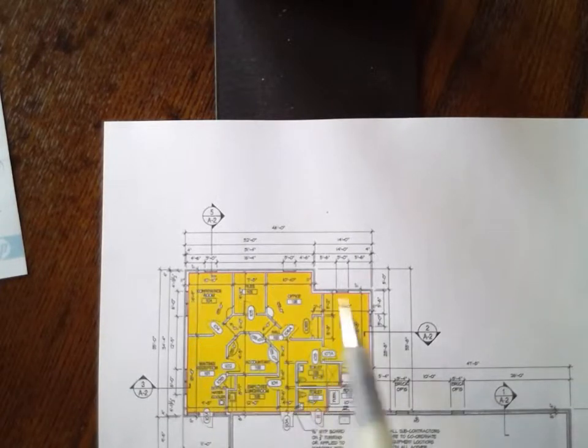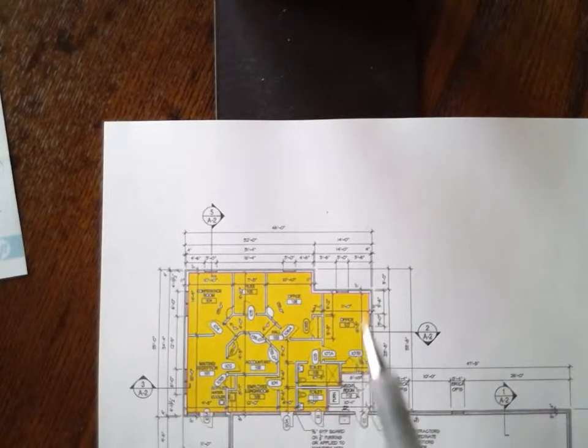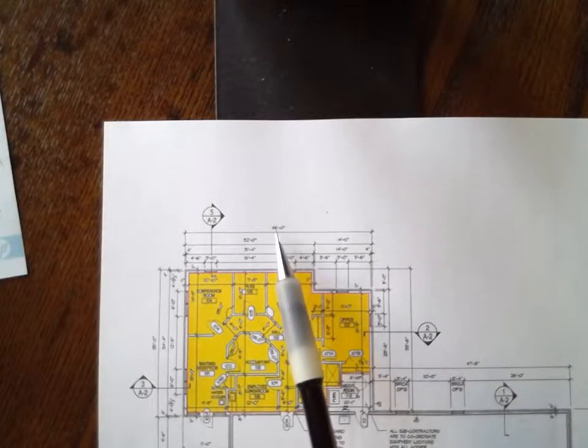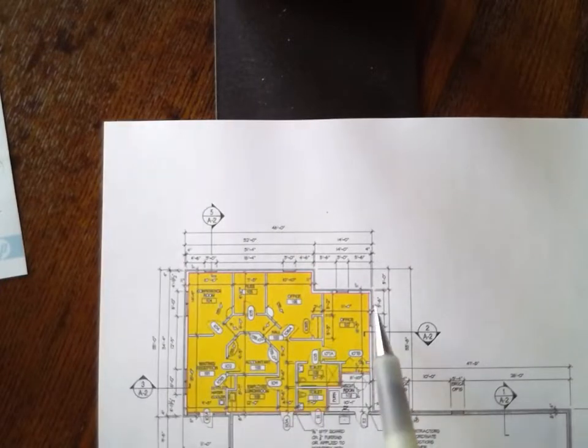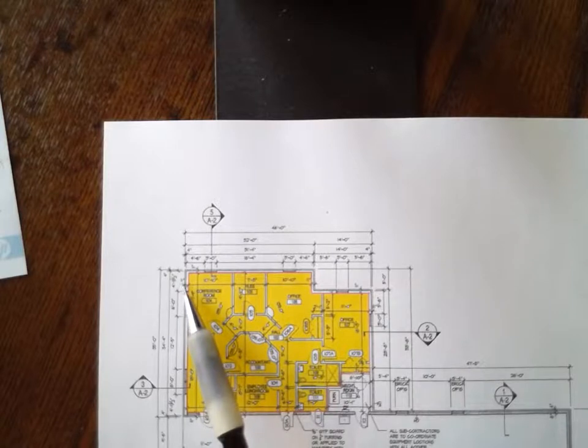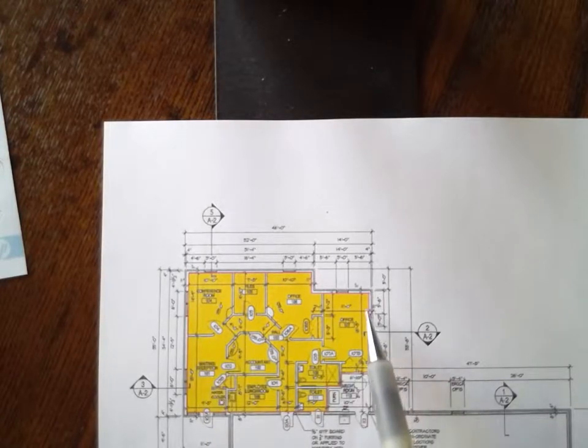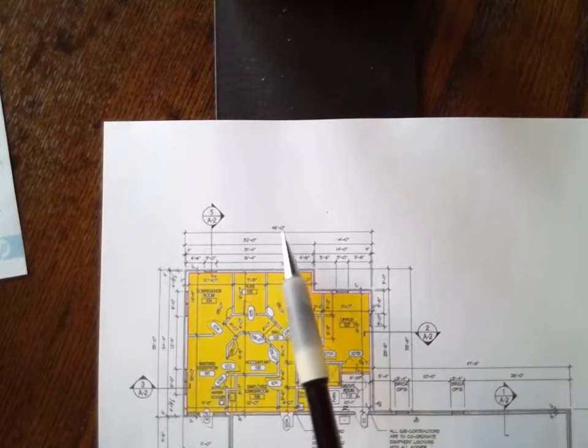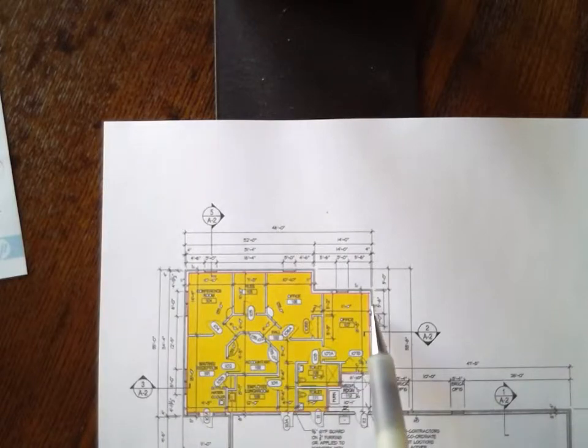It looks like the wall thickness is 11 inches. Let's round it up to 1 foot, 12 inches. Therefore, this 46-foot dimension from exterior to exterior could be reduced to 44 feet, because you subtract the wall thickness on this side and the wall thickness on this side. Therefore, 44 feet from inside to inside.